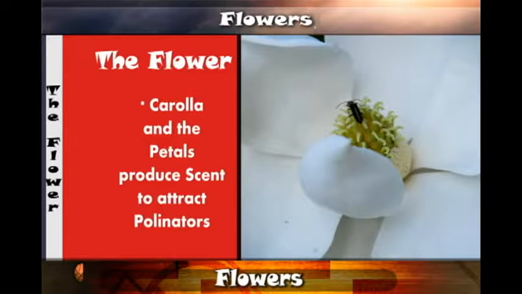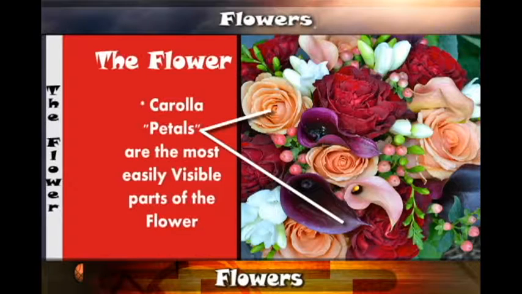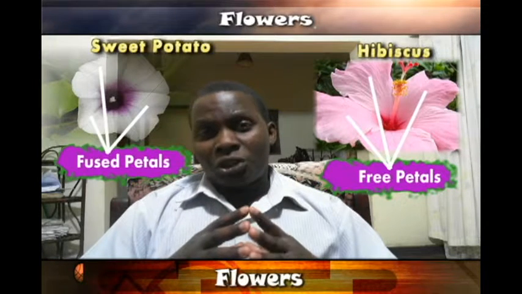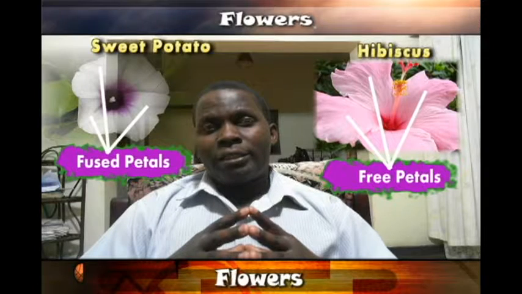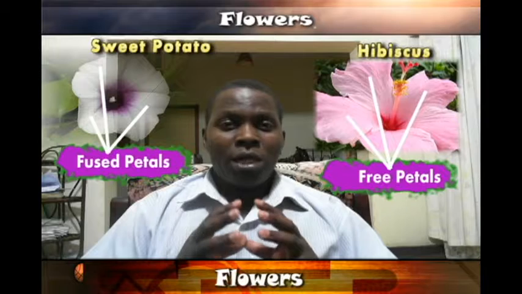And you'll find that on the flower, if you're looking at a flower, the most conspicuous part of the flower is the petal or the corolla. The petals can be fused, like they fuse all of them together, and it is just one.